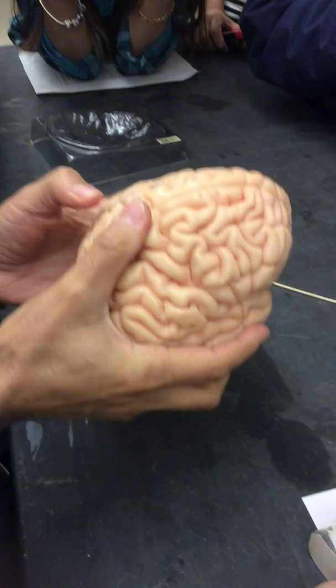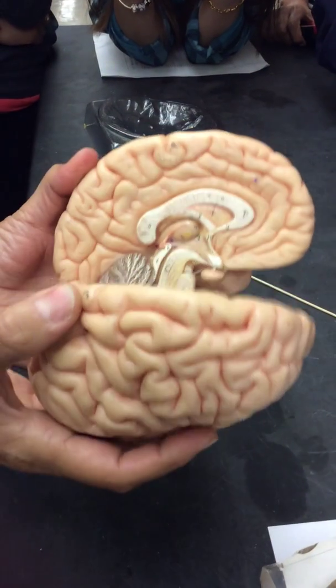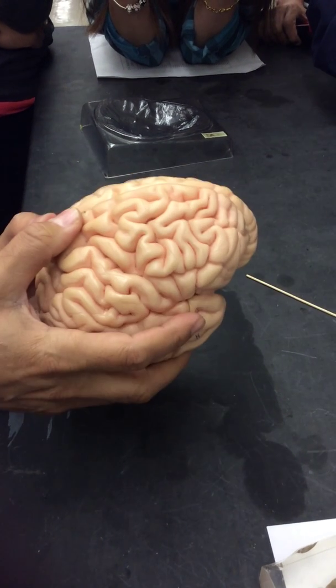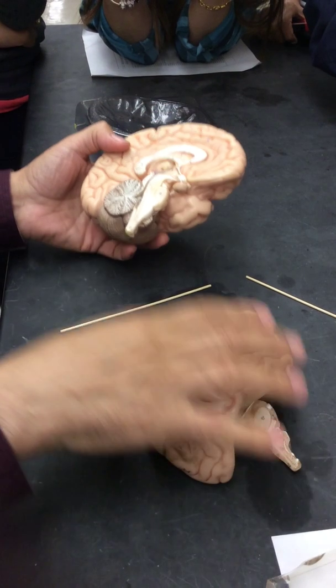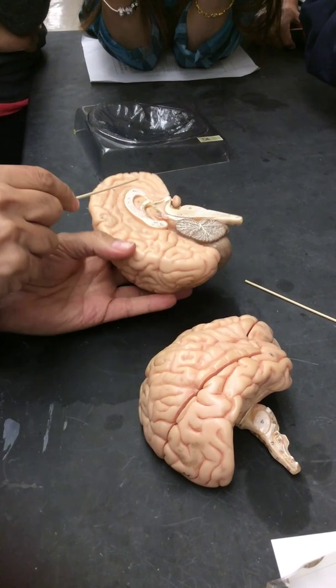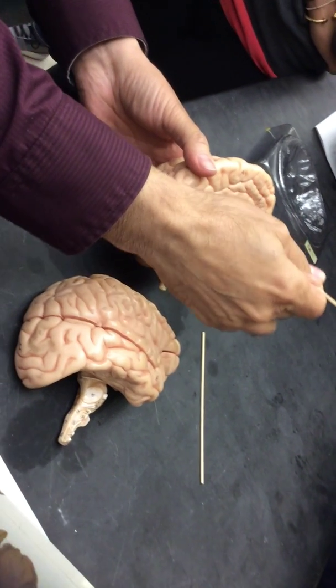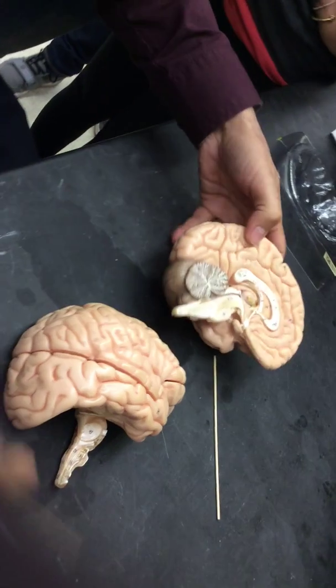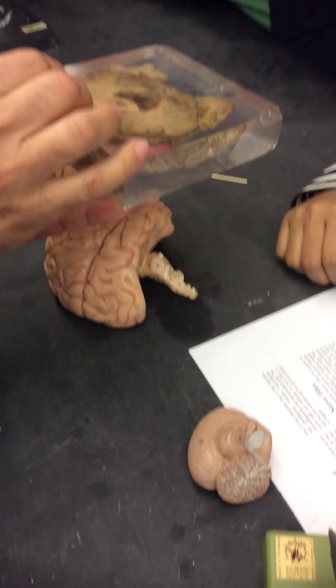Okay, so inside there is a connection between these 2, all right? I told you this connection is called the corpus callosum. So in sagittal section, this white structure, as you see, is the corpus callosum. So fibers are moving from right to left and vice versa. All right. And in this coronal section, we have a better view. See, this is the corpus callosum, the connection between the right hemisphere and the left hemisphere.